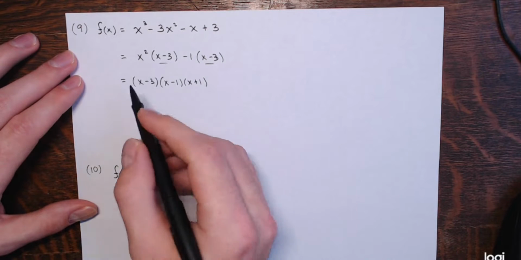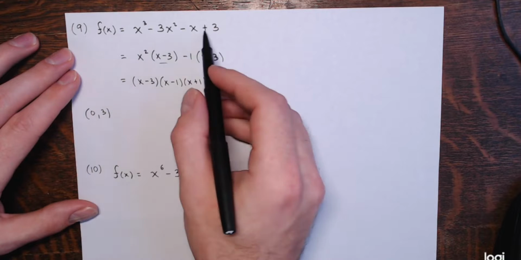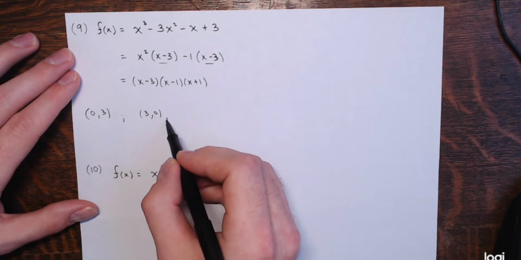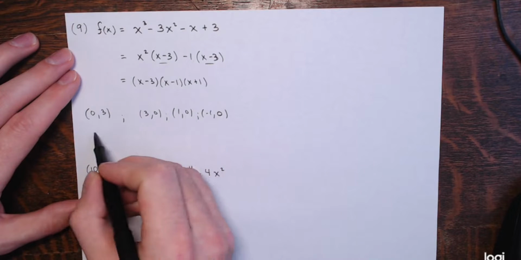And there we go. Now the intercepts, the y-intercept would be 0, 3. And then you have 3 x-intercepts, 1 at 3, 0, 1, 0, and negative 1, 0. And there's all the intercepts.